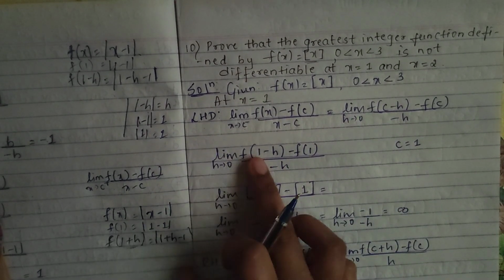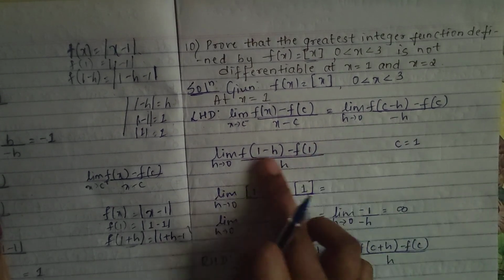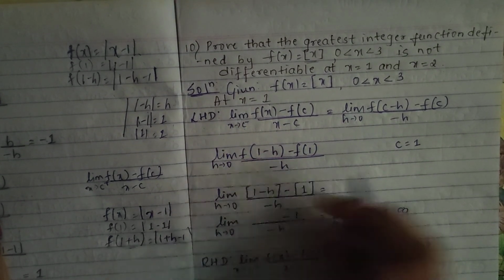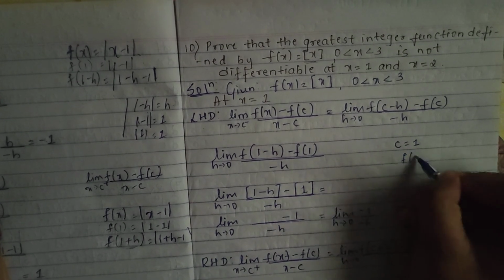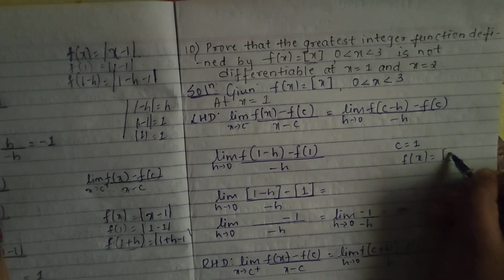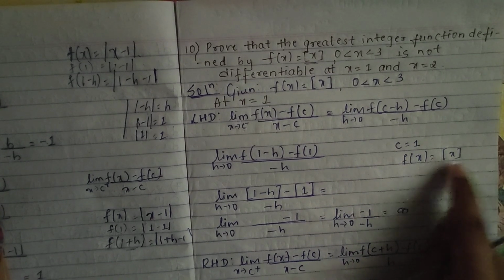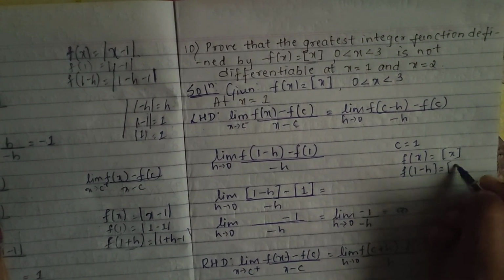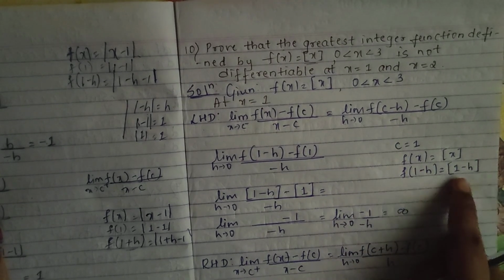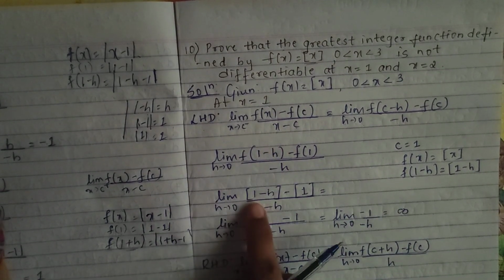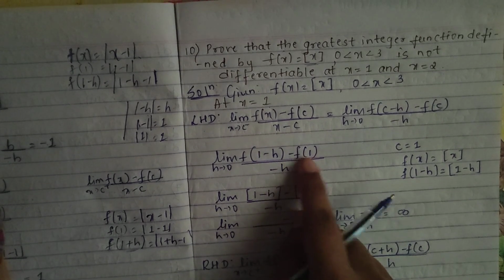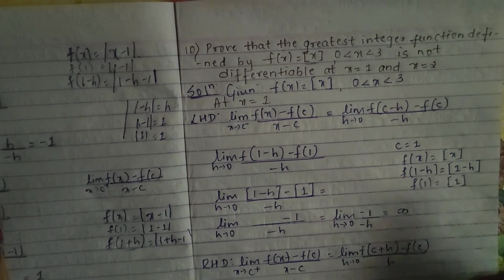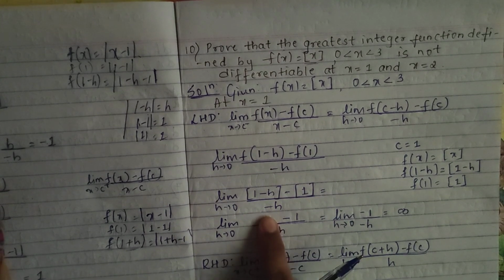So limit f of 1 minus h minus f of 1, whole divided by minus h, as h tends to 0. Now f of 1 minus h, what is your f of x? F of x is the greatest integer of x. So f of 1 minus h becomes greatest integer of 1 minus h, right? So f of 1 minus h will be greatest integer of 1 minus h, and f of 1 will be 1.